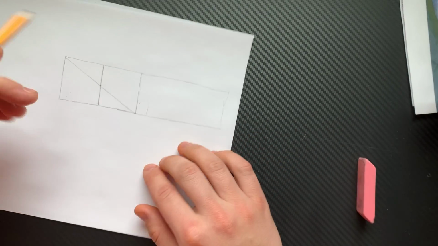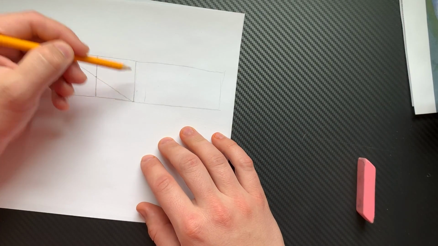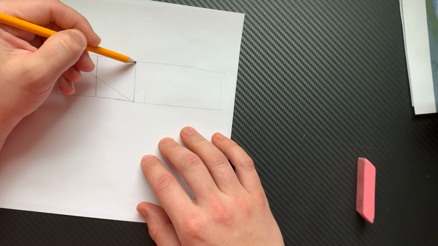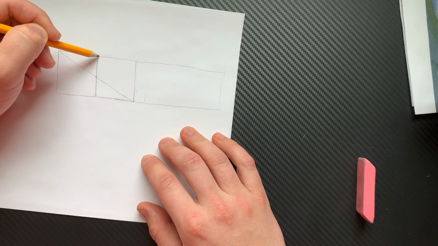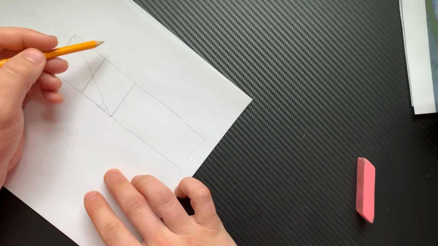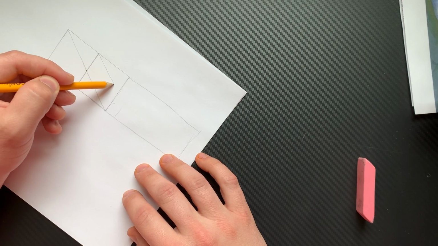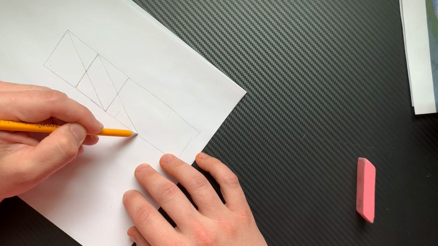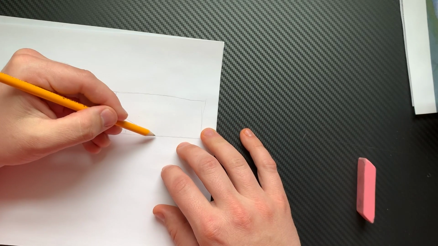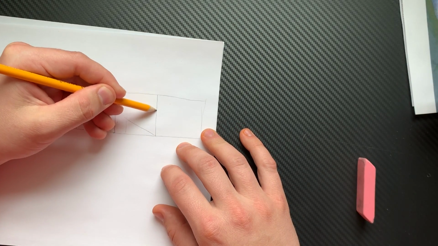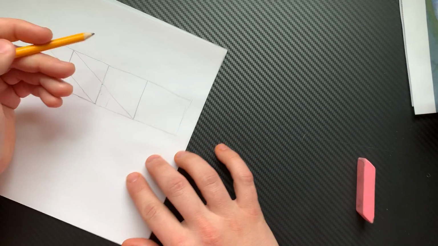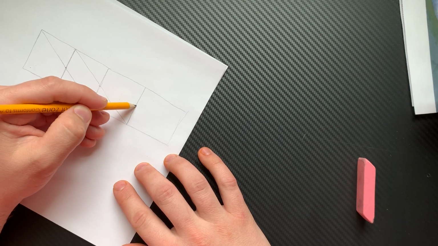I'm not sure if that's going to be correct, but let's find out. So now we go from, let's see, from here through the middle of this side to extend it to here and draw a vertical line.